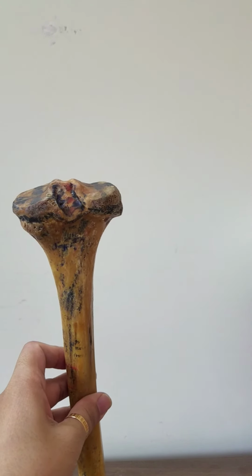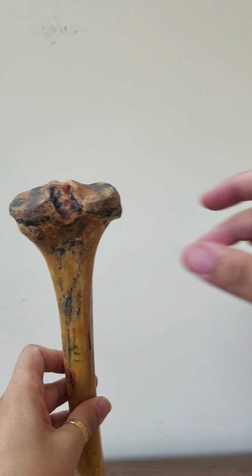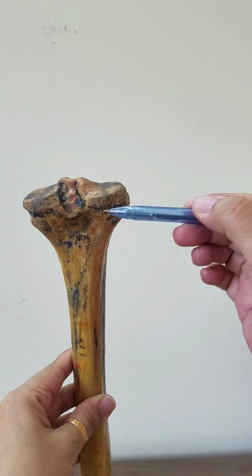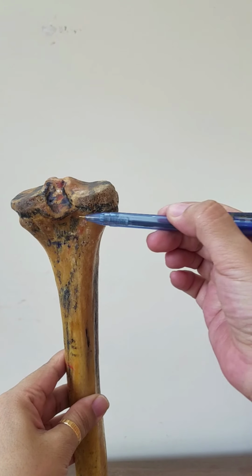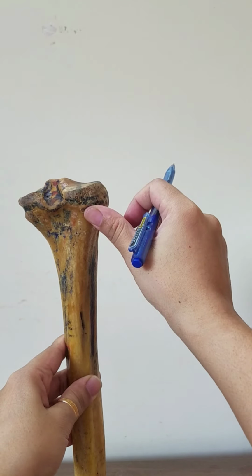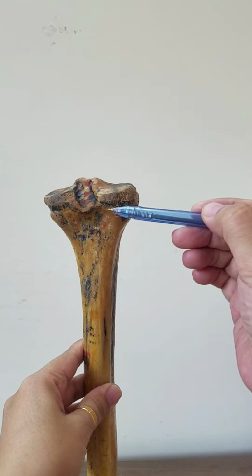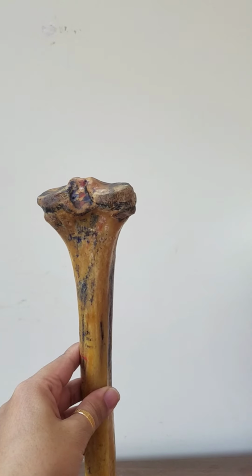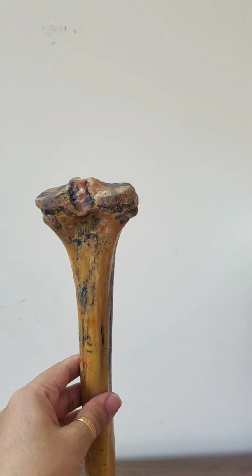So after that you can see on the lateral condyle, on the posterior aspect of this lateral condyle here, there is a groove, right? So here you had the facet for the fibula, and here there is a groove, and this is the groove which accommodates the tendon of the popliteus muscle.